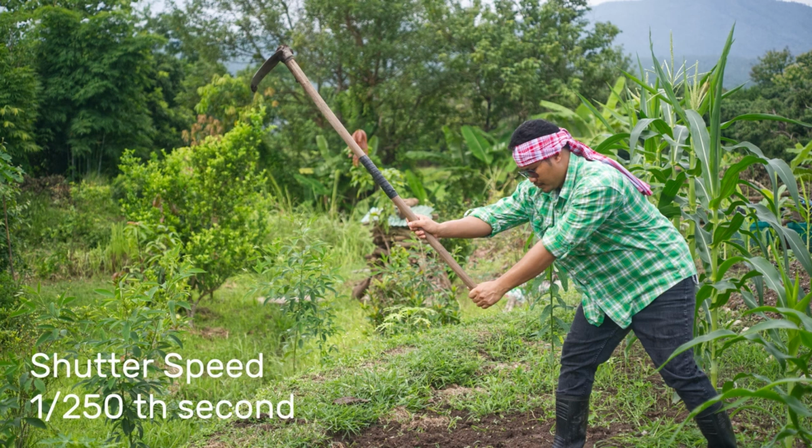So follow these tips and you'll be more likely to have photos that are nice and sharp and not blurry.